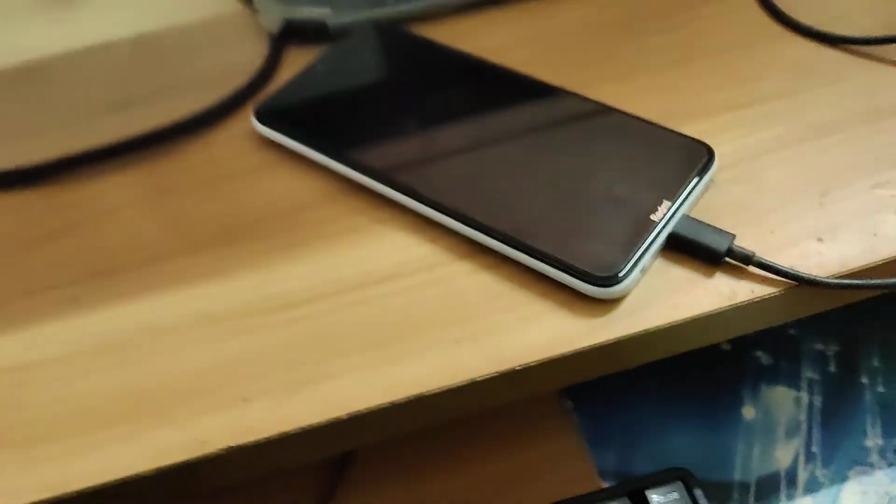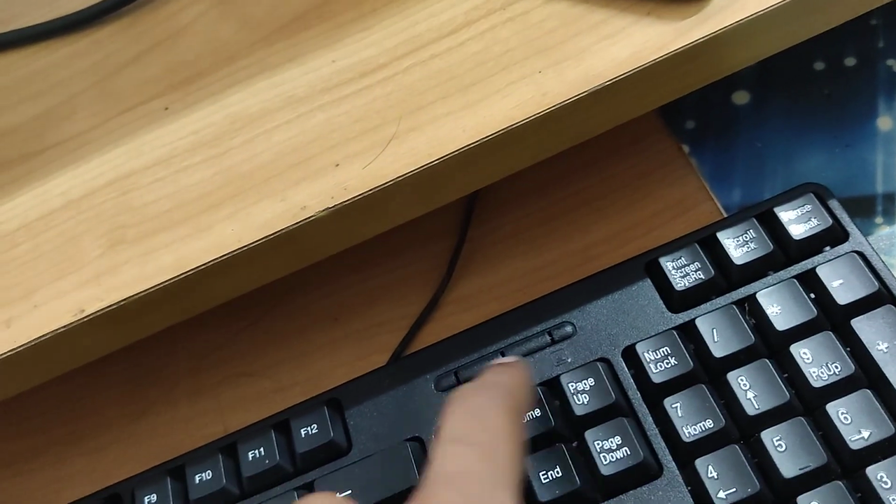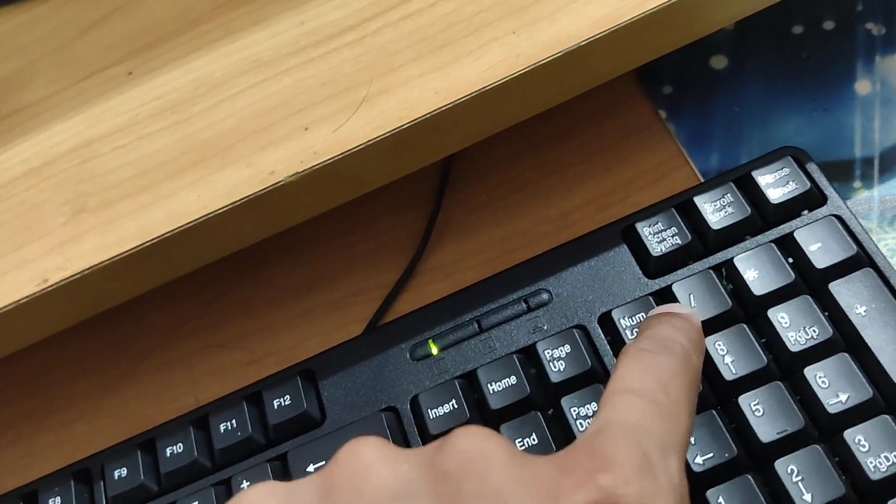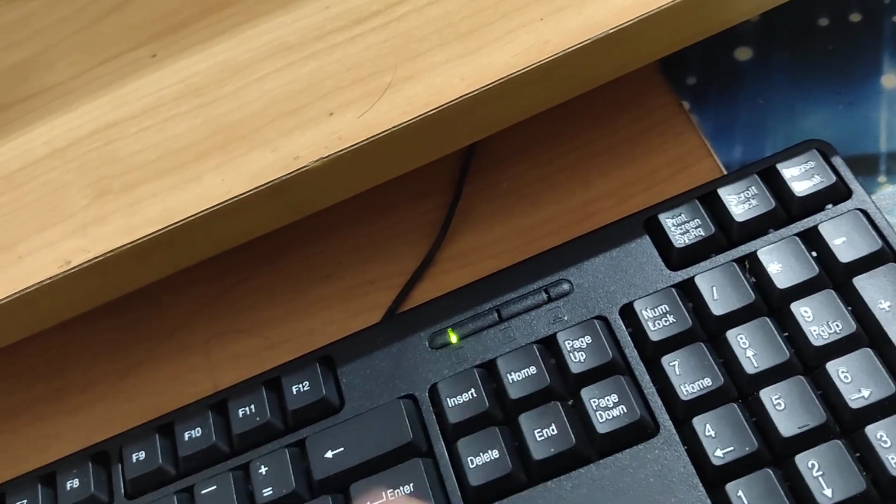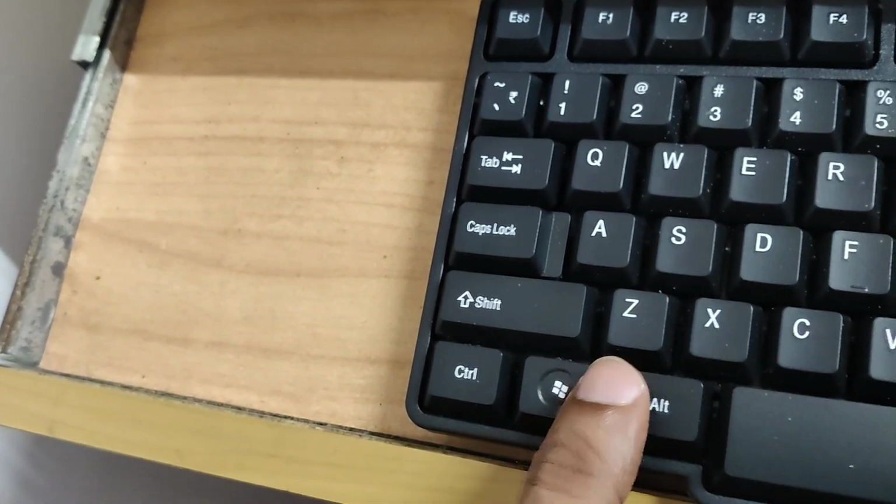In your computer, you must open either Word or PowerPoint in Windows, and after that you can go to your keyboard. If your number lock is not enabled, you must turn the number lock on. Now that you have enabled the number lock, the next step is you must press the alt key on the left side of the keyboard.